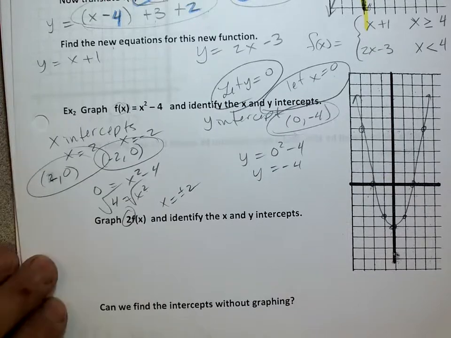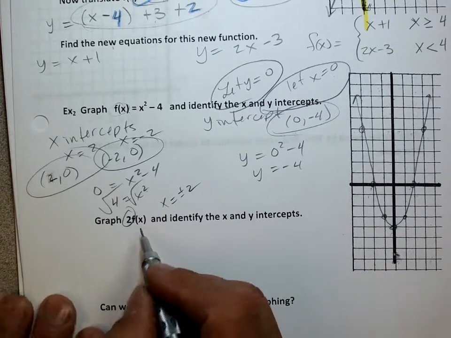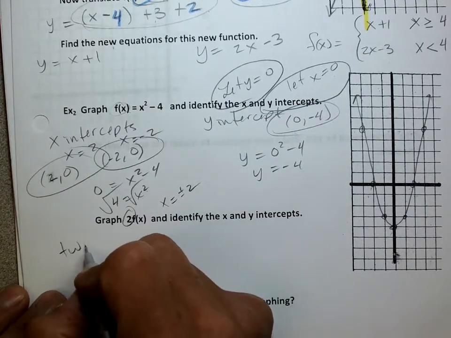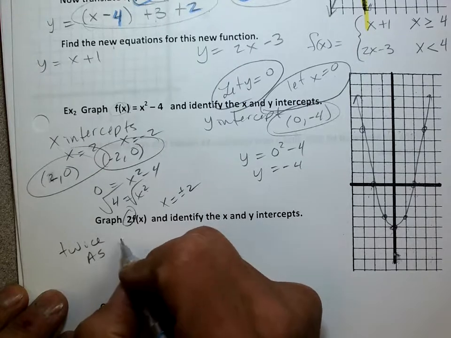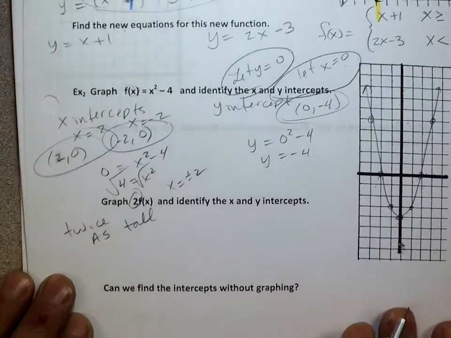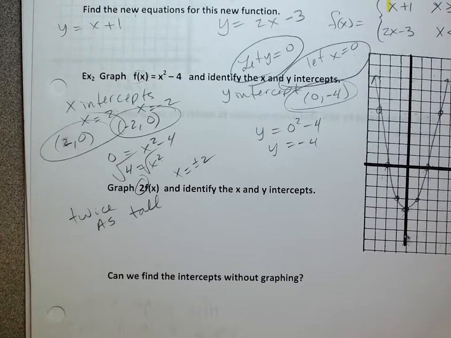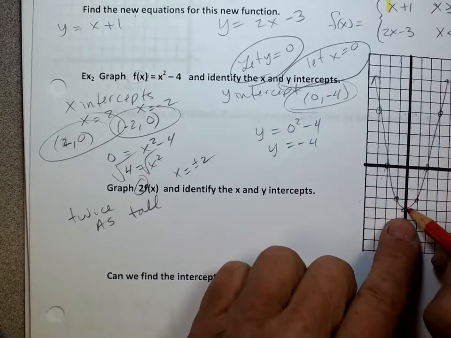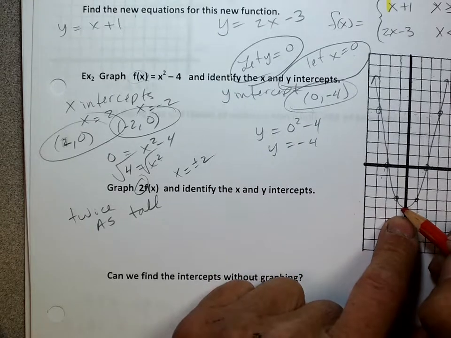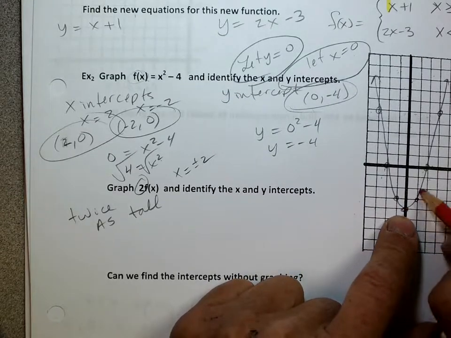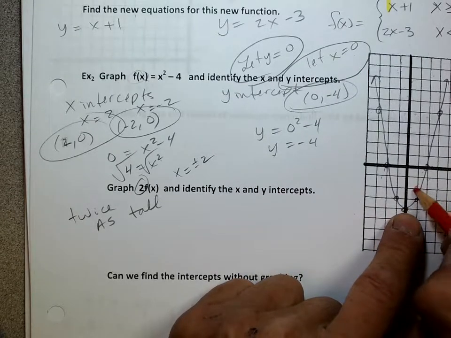To be 2f of x, you're going to have this graph be twice as tall. Okay. So 2f of x, you're going to make the graph twice as tall. Let me graph it in a different color. Okay. So twice as tall. So instead of 1, 1, it's going to be 1, 2.